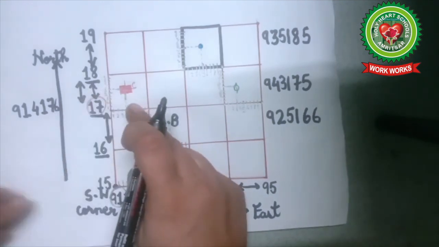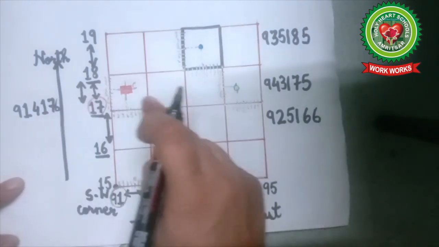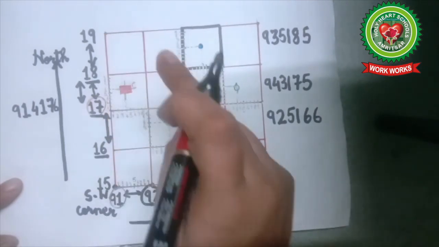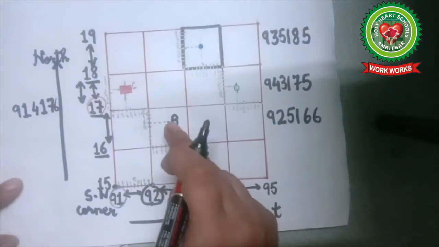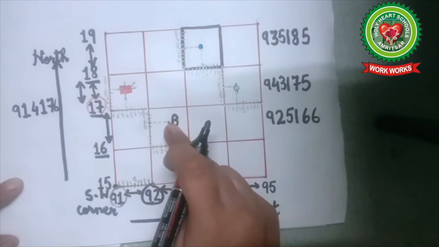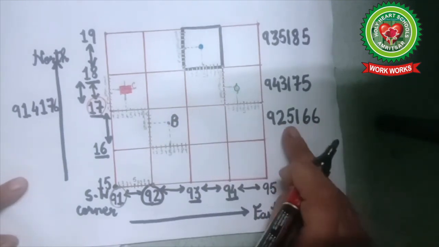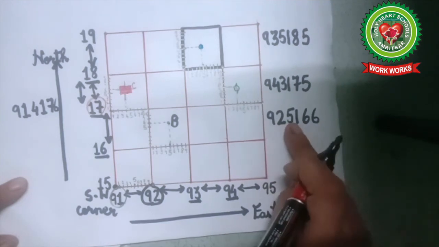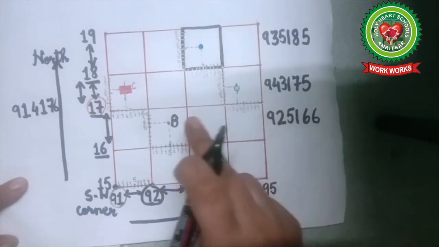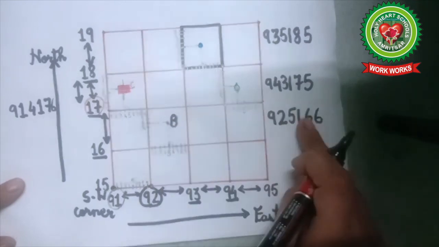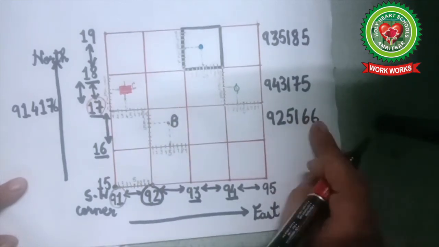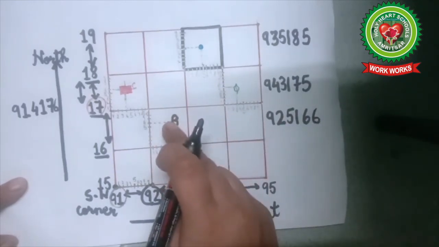So children, in this way we have found first the 6-figure grid reference of place B on the topographical map as 925-166, in which 925 refers to the eastings of place B and 166 refers to the northings of place B.